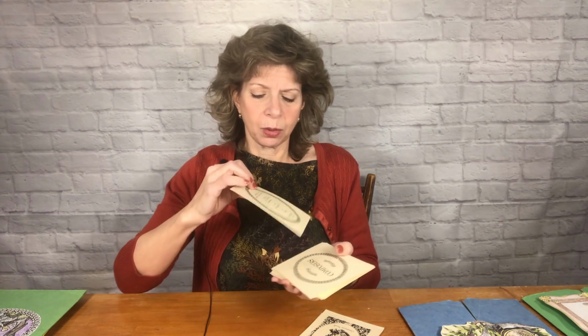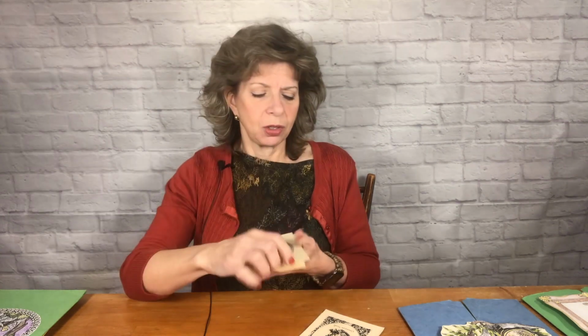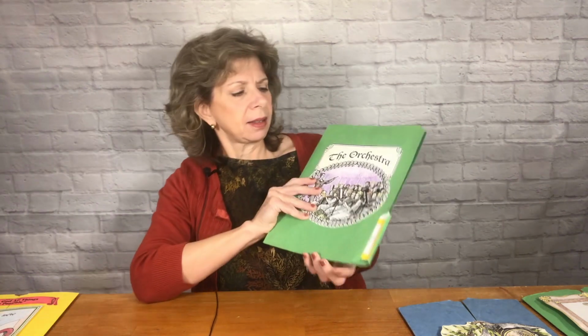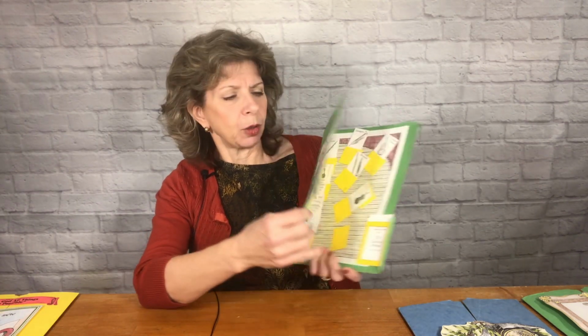One is game cards, where you can actually match the artist with information, the composer, I should say, musical artist, with information about them. So you can do all kinds of things with that, matching games with that. This also has the orchestra file folder display.